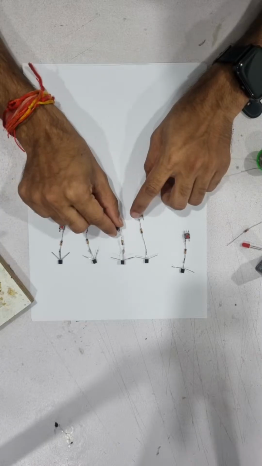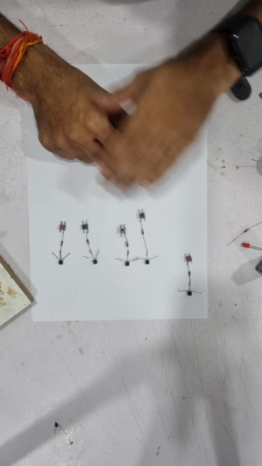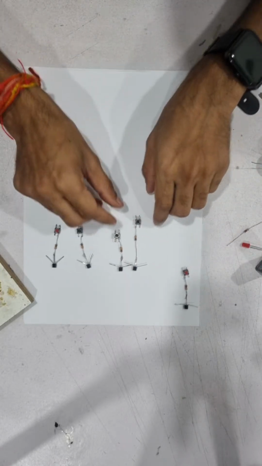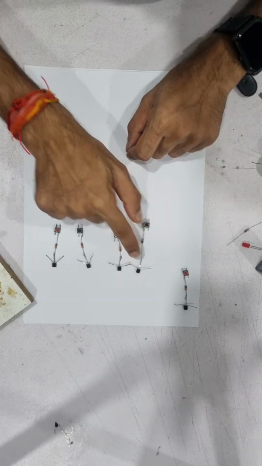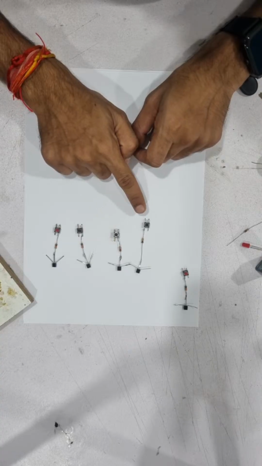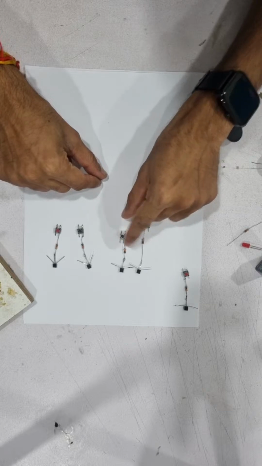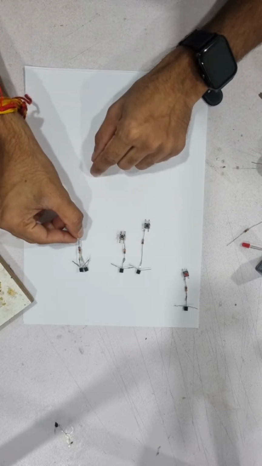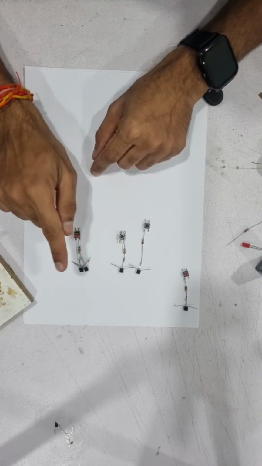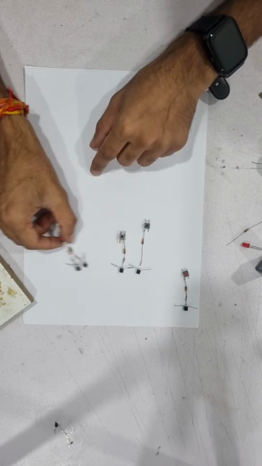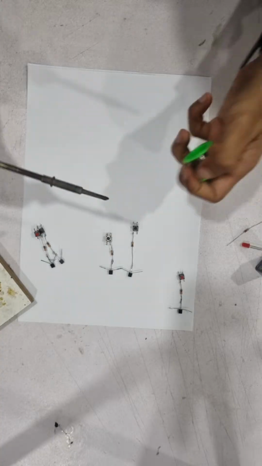I'll take two of the transistor and connect them in series. One I will keep separate, like a simple circuit. These two I will connect in series. So I will connect the emitter of one of the transistor to the collector of the second. The emitter of first to the collector of second. This is series. These two I will connect in parallel. So emitter and emitter together, collector and collector soldered together. Clear? Okay. So first I will make the series connection.